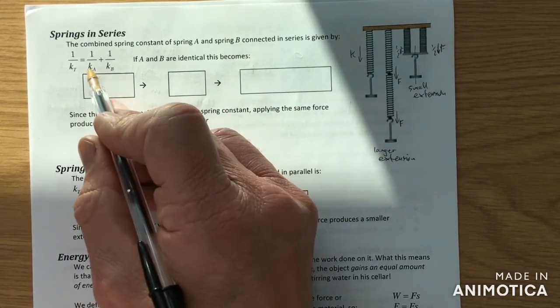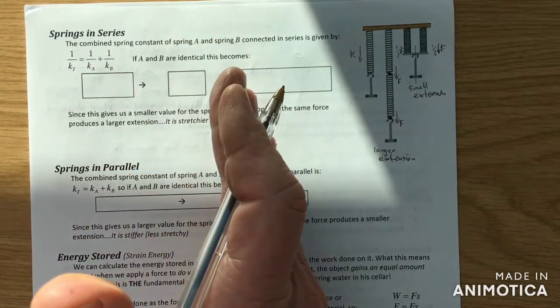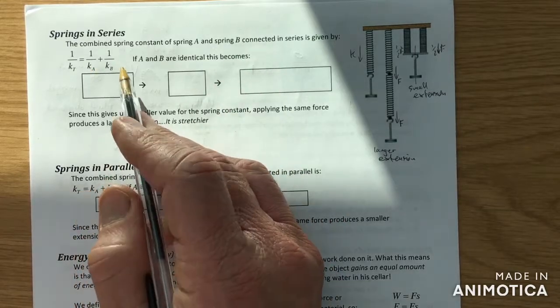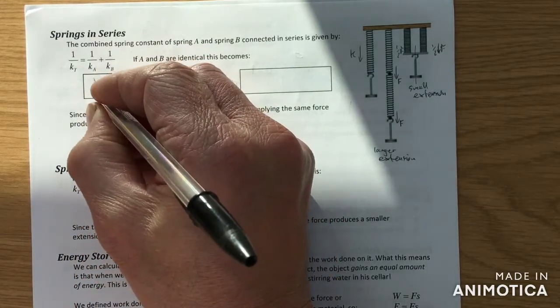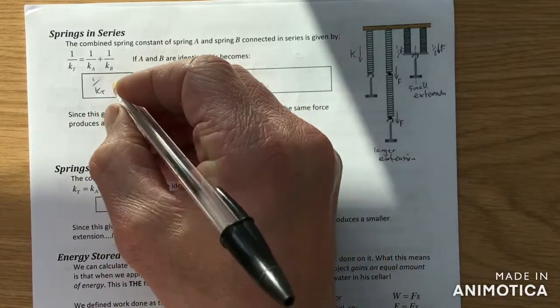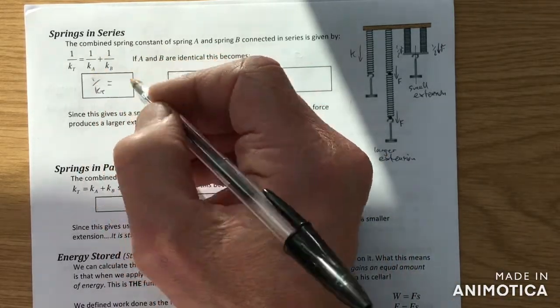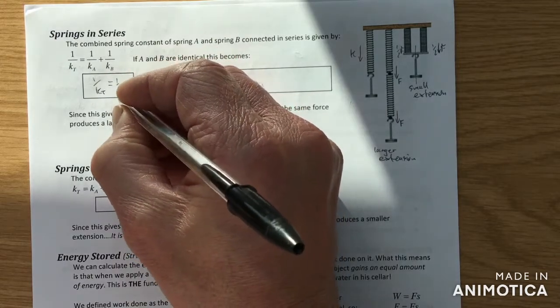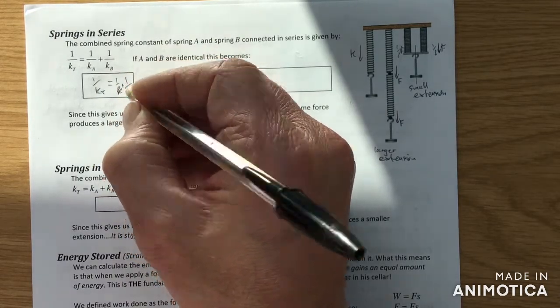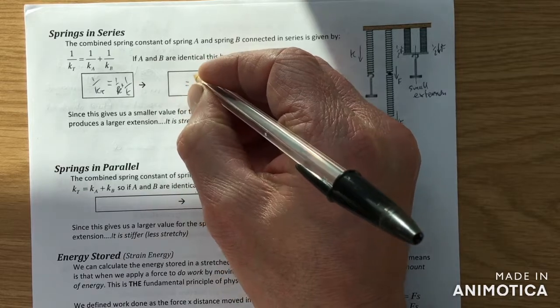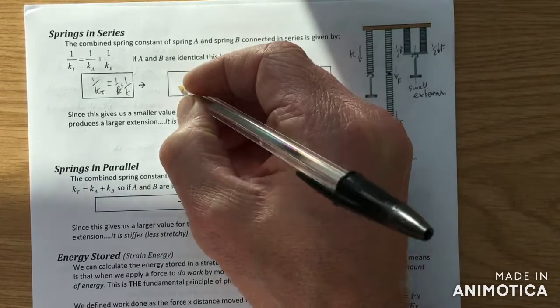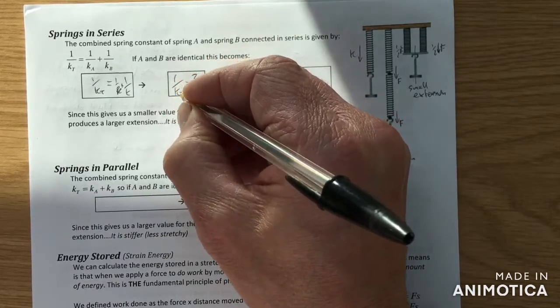If both are springs, and again this at A level is what you will get, if they're both the same, then what we've got is 1 over the total stiffness, or spring constant, is going to be 1 over k plus 1 over k, which means that you're obviously going to get 2 over k to give your total.